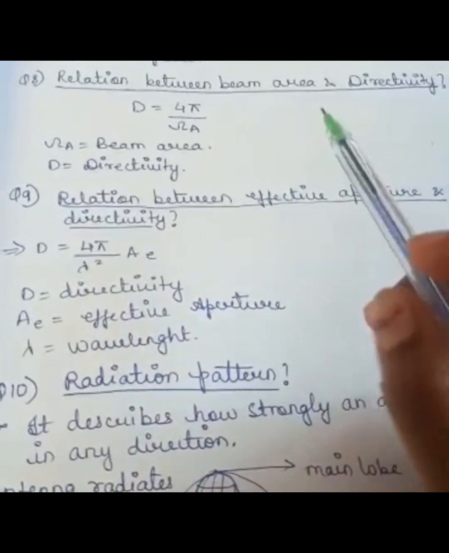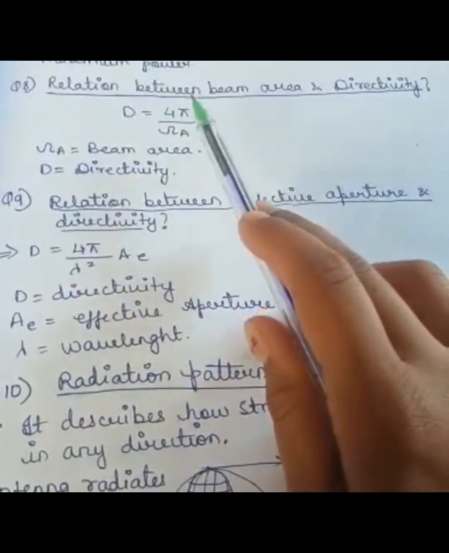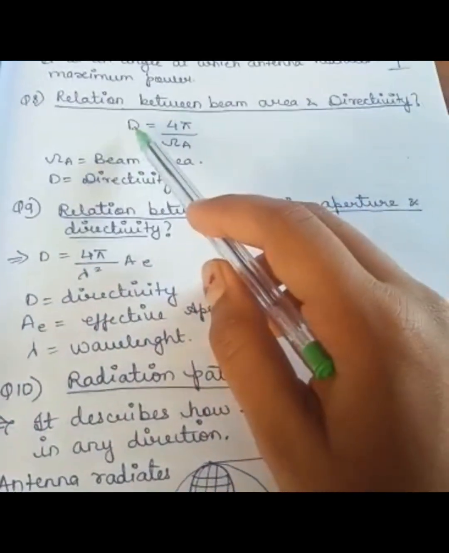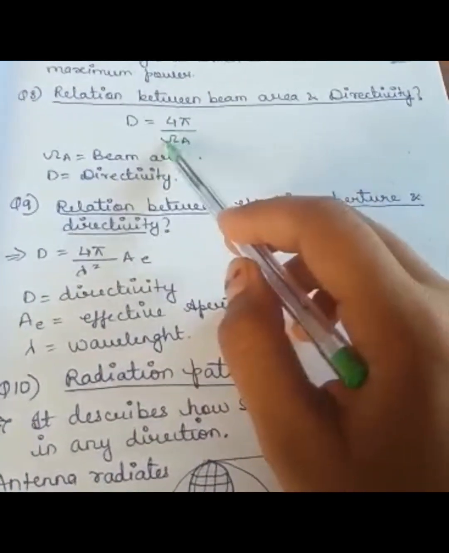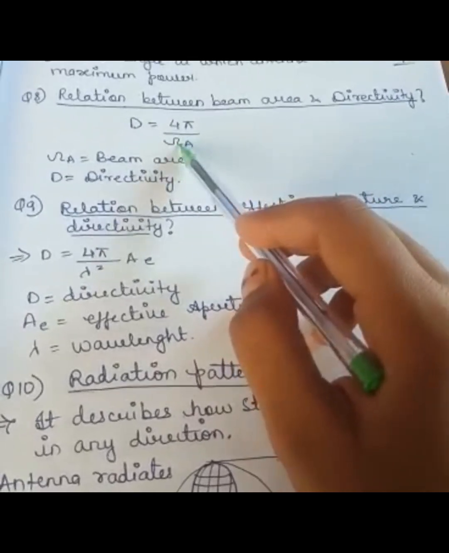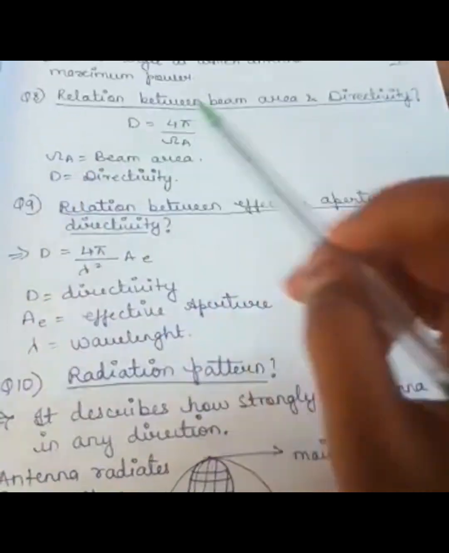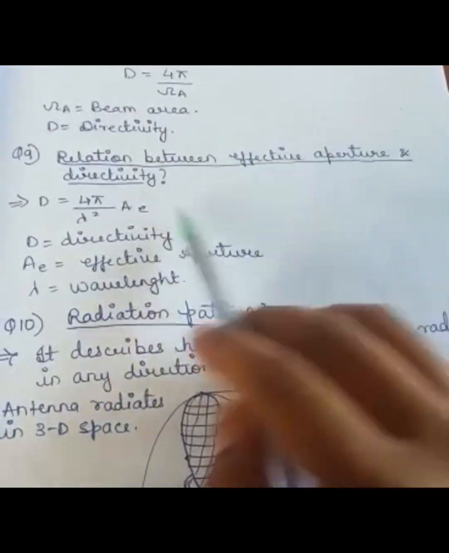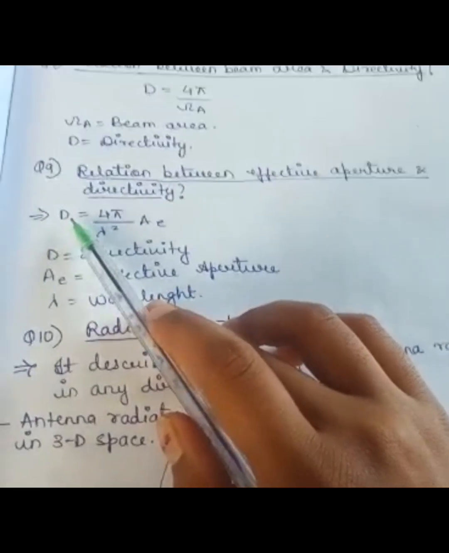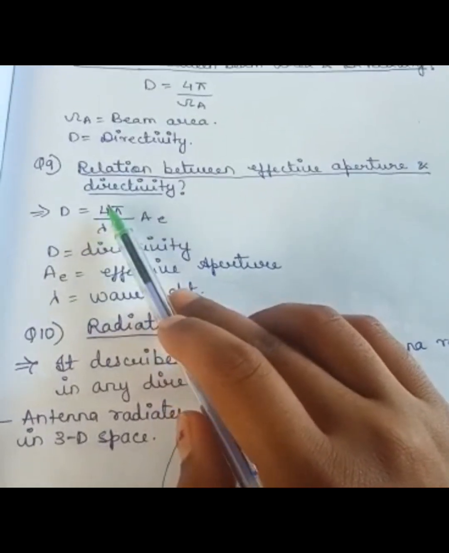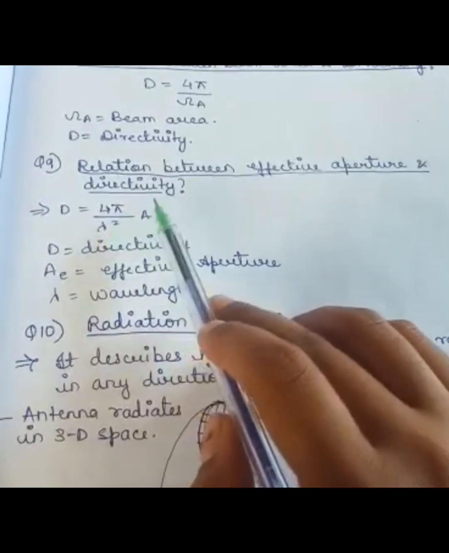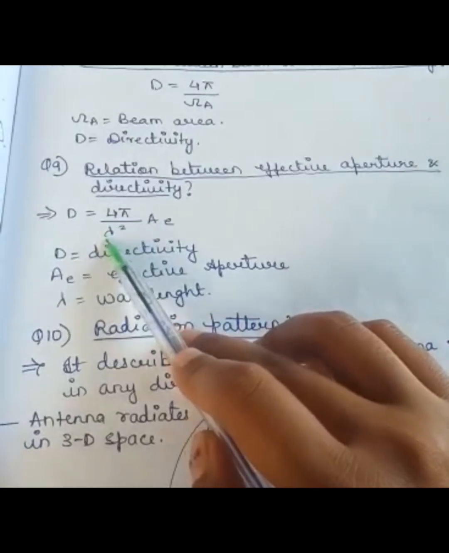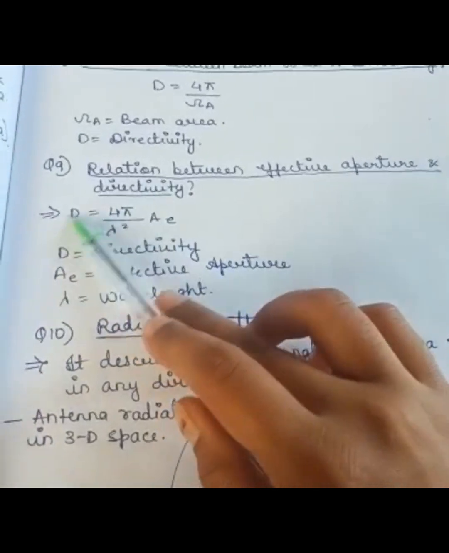There are some important relations in the antenna subject. The next question is the relation between the beam area and the directivity. It can be written as D is equal to 4 pi upon omega A, where this represents the beam area and D is the directivity. The next relation is between the effective aperture and the directivity. In the terms of effective aperture, the directivity can be written as 4 pi upon lambda square AE, where AE is the effective aperture and lambda here is the wavelength and D is the directivity.